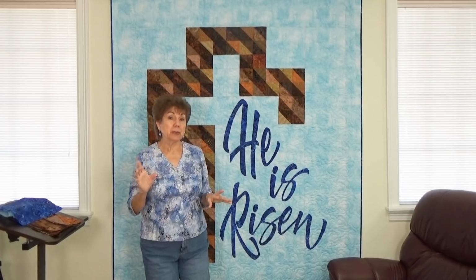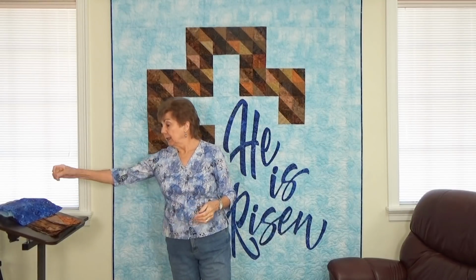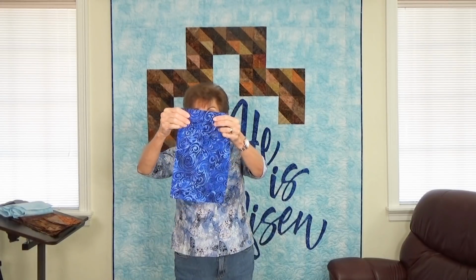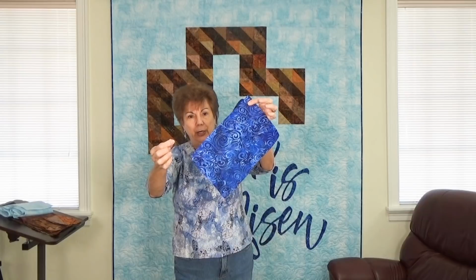And since this is a batik, batiks do not ravel like the quilting cottons do. The quilting cottons ravel really bad. The batiks don't. I don't know if it's because they're put in boiling water so much in the process of making them. I know they're pretty totally shrunken because they go into a lot of hot water. But however batiks are made, they just don't ravel as much. You can see this cut piece here. I've been messing with this. There's one little piece right here. One little piece right there, and that's it.